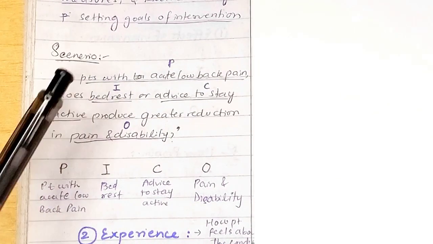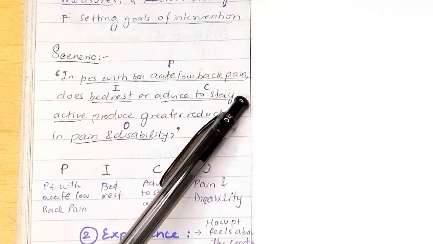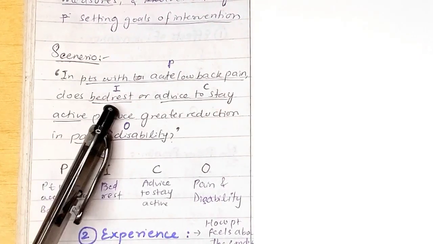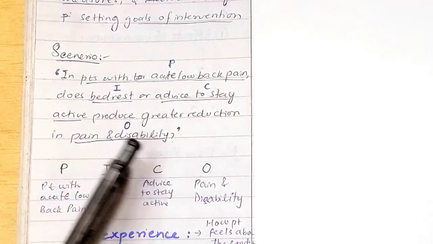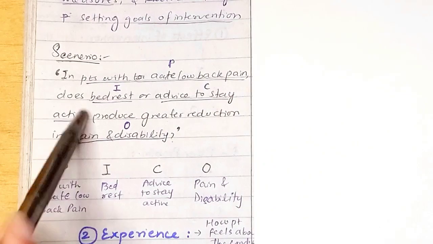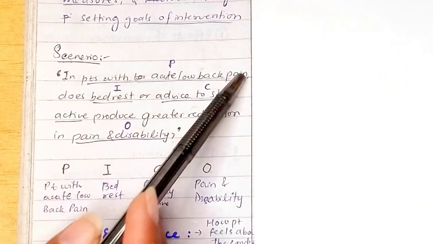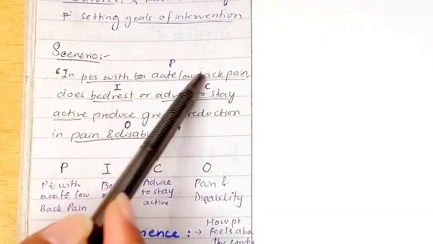So the scenario is here: in patient with acute low back pain. This is basically the previous scenario which we have discussed in the previous part of this video. So in the patient with acute low back pain, does bed rest or advice to stay active produce greater reduction in the pain or disability? Now here, as I've mentioned, the P is for the patient and problem. So this whole statement is going to be the P, the patient with acute low back pain.